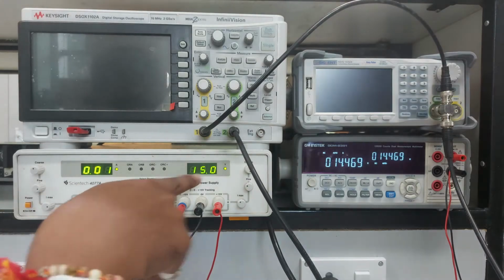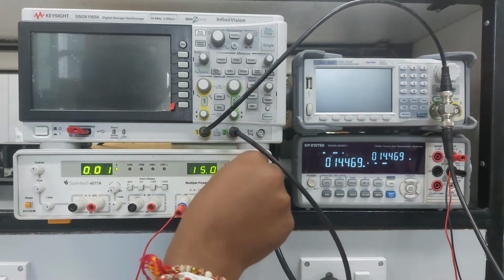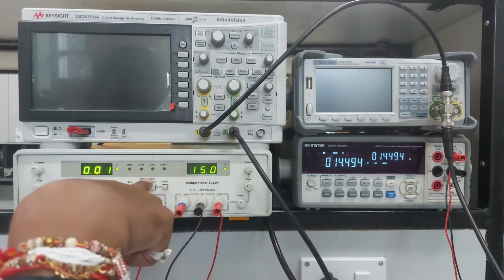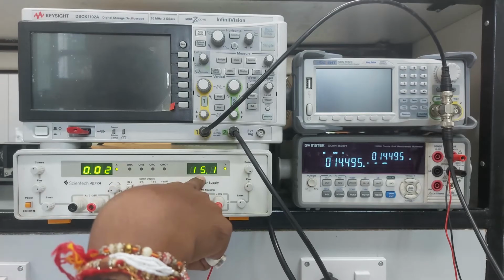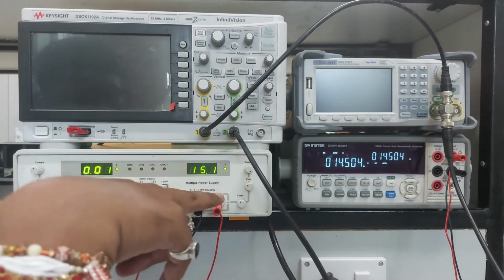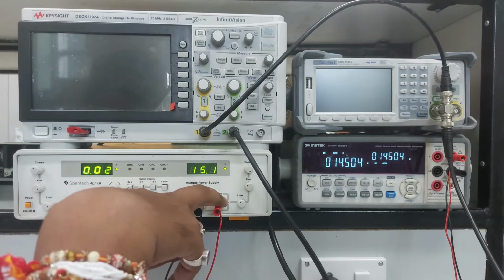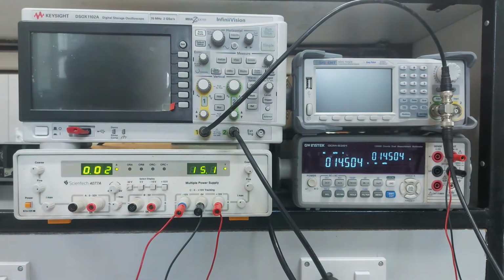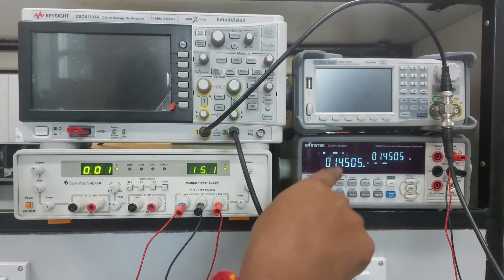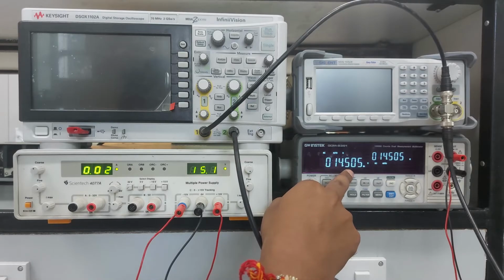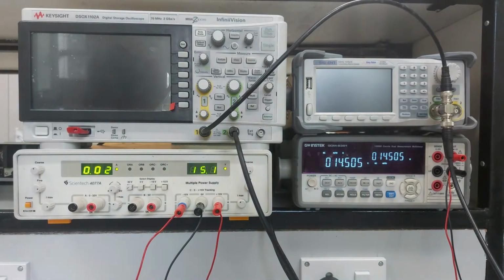So right now plus VCC is 15 volt, minus VCC is almost 15.1, almost 15 volt. So we are getting plus minus 15 volt, that is 30 volt, from pin number 7 to pin number 4. Right now the output voltage we are getting is 14.5.